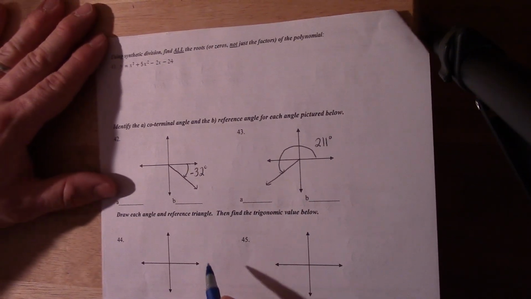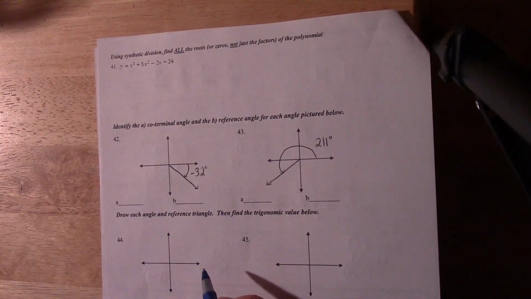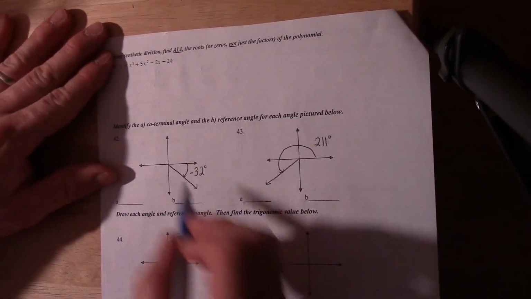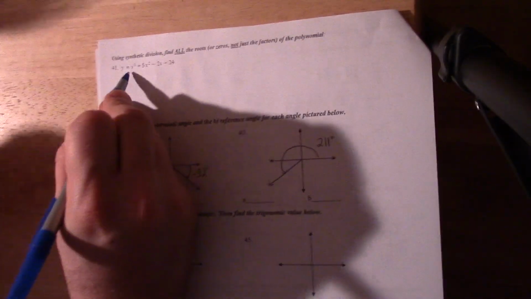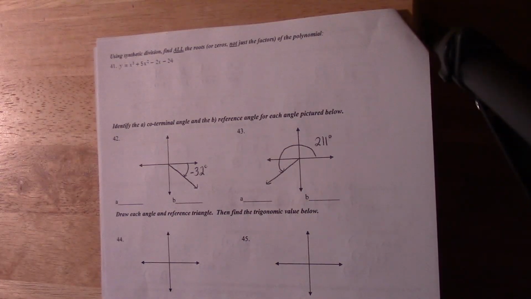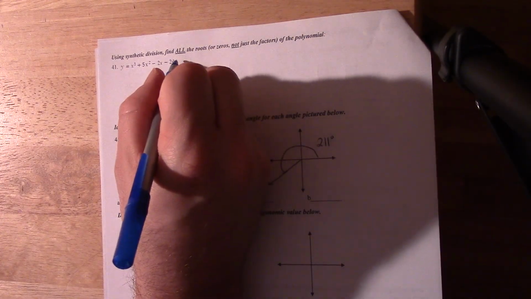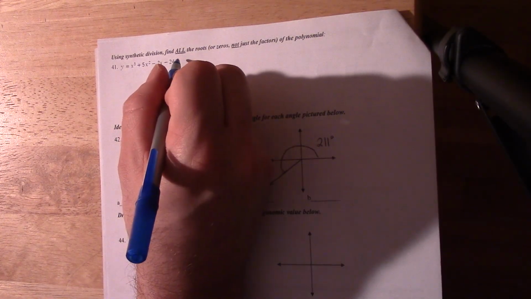Alright, so synthetic division to find all the roots. Okay, well, a lot of this comes down to, I'm not going to give you a first term. I'm just not. I don't want to make it harder than what it is. But you got to find all the factors of 24. Think a minute. What are all the factors of 24?